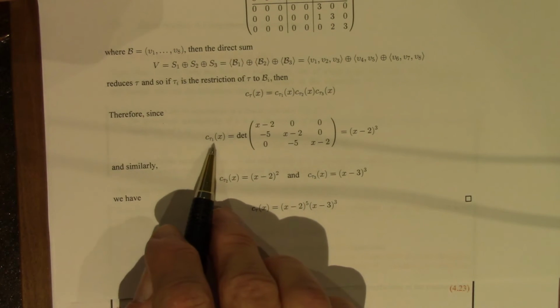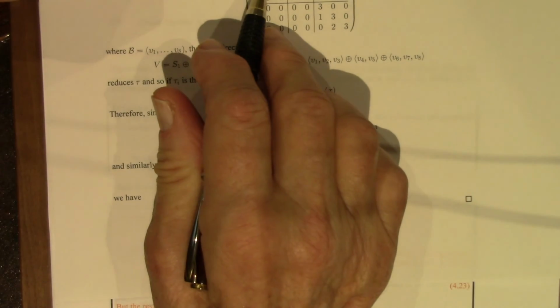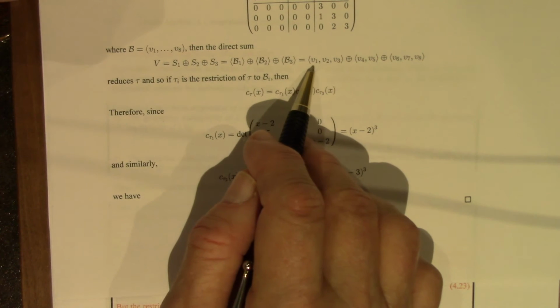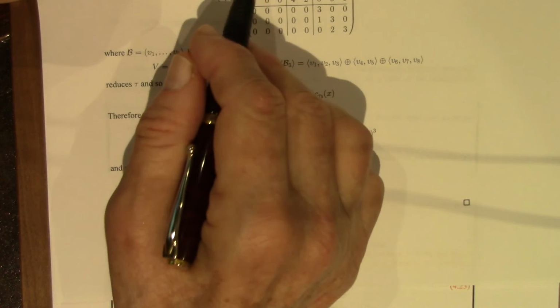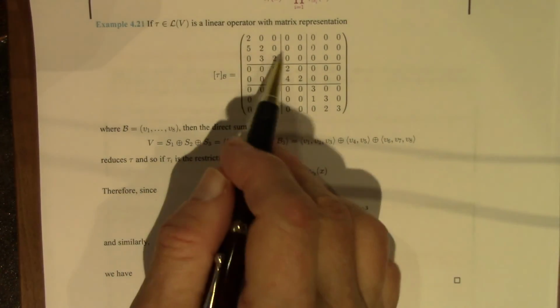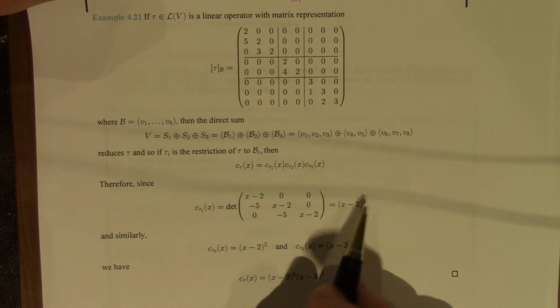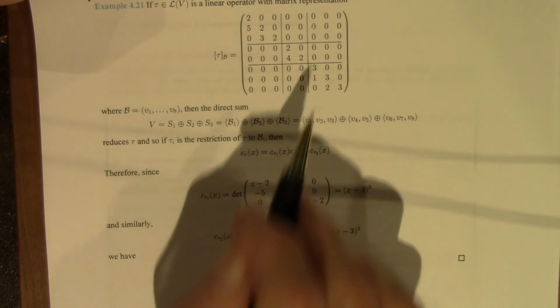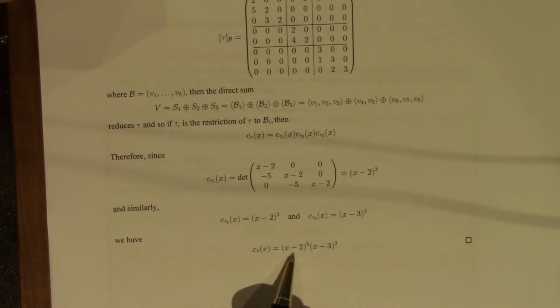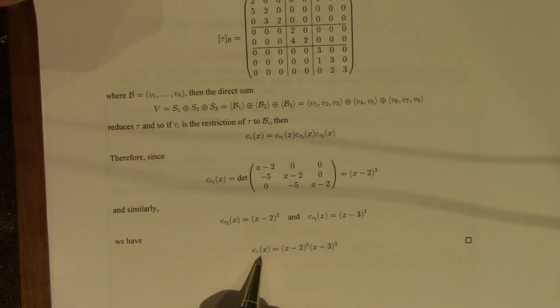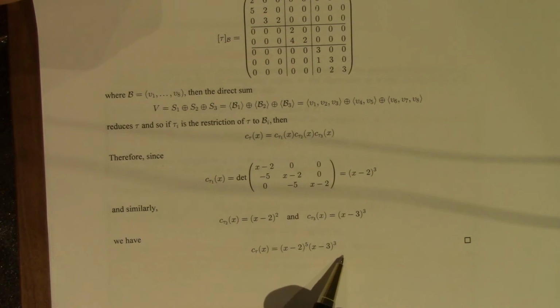So the characteristic polynomial of the first restriction, which I call tau 1, restricted to the subspace generated by V1, V2, and V3, this is the matrix representation, this upper block. And so we take its characteristic polynomial, we get this cubic. We do the same for the other two blocks, multiply them all together, we get the characteristic polynomial of tau is this product.